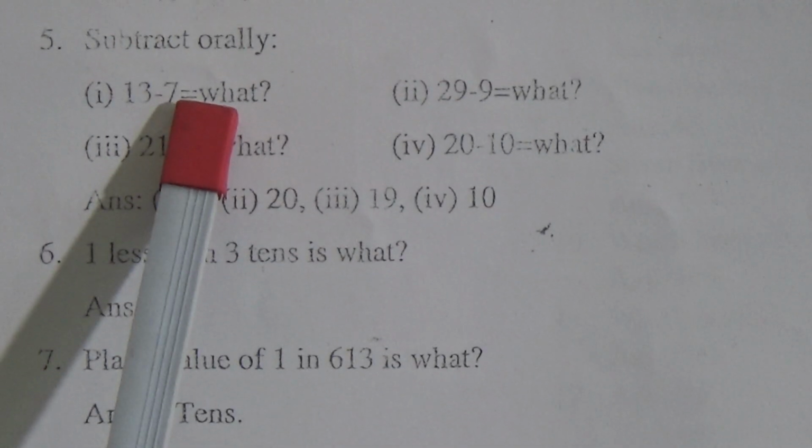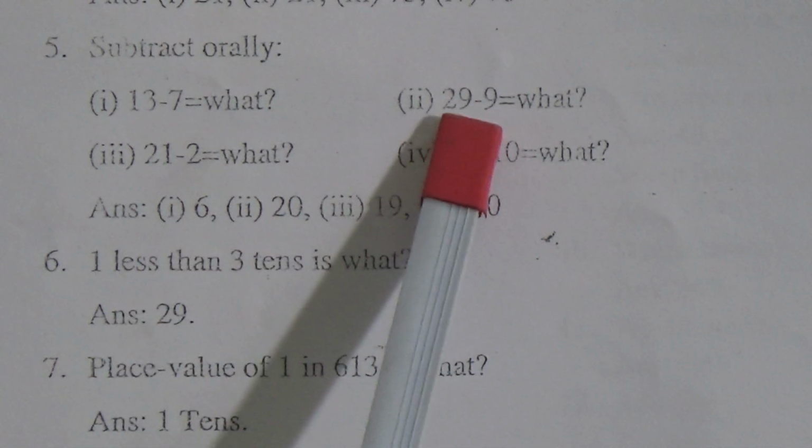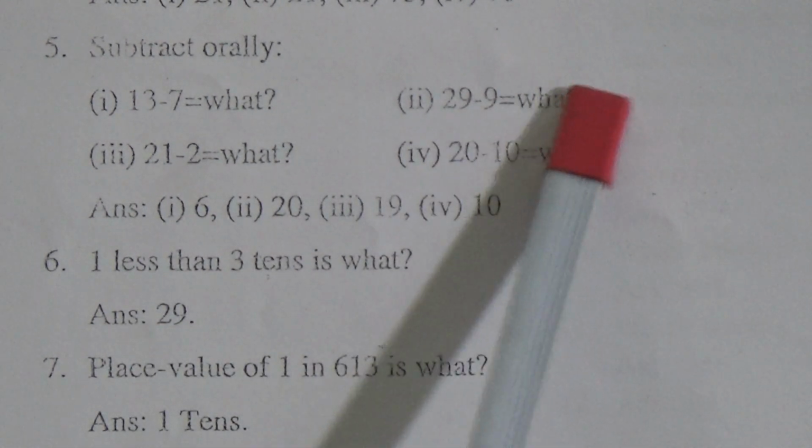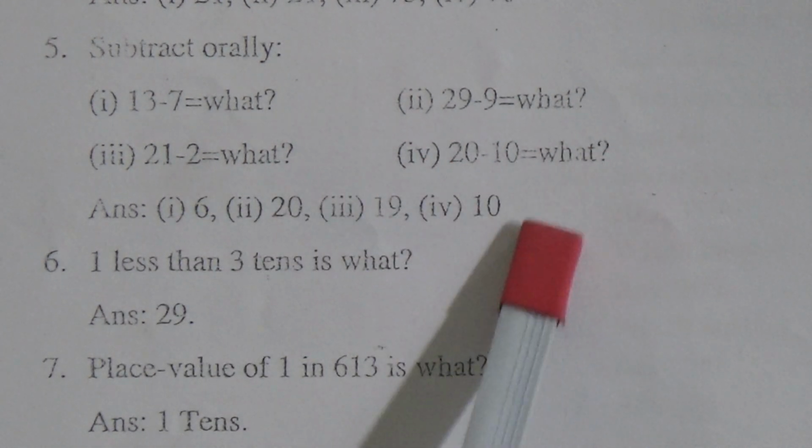Okay. Subtract orally. 13 minus 7 will be 6. 29 minus 9 will be 20. 21 minus 2 will be 19. 20 minus 10 will be 10.